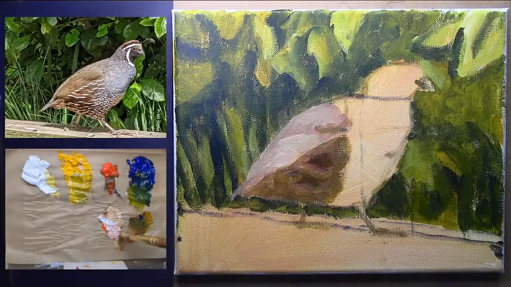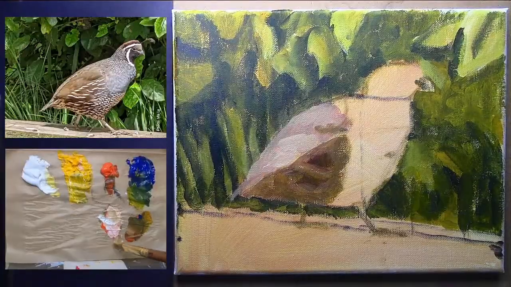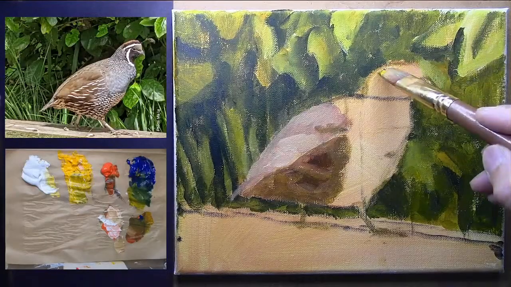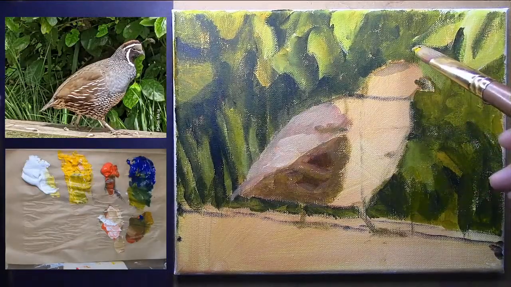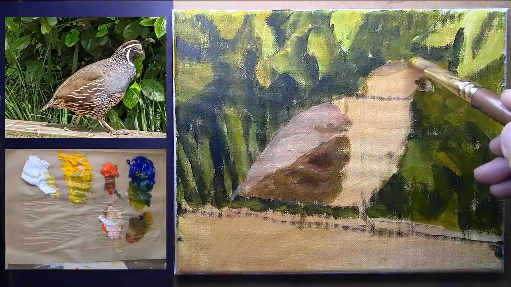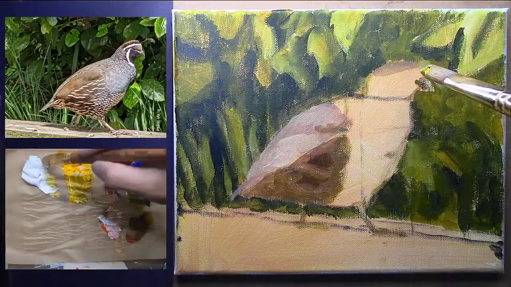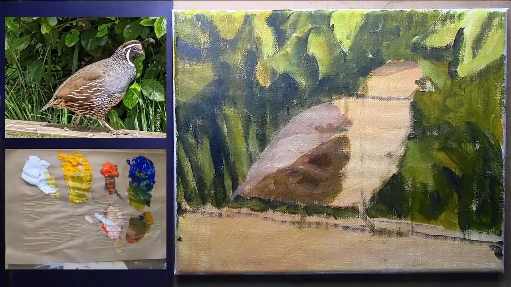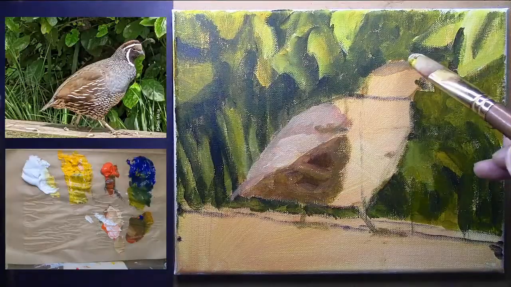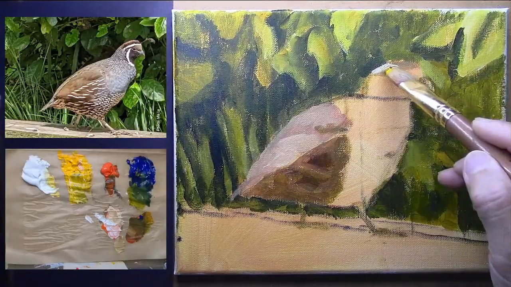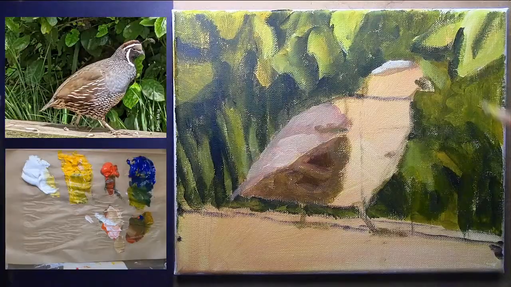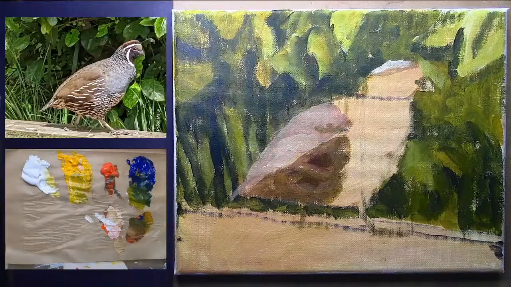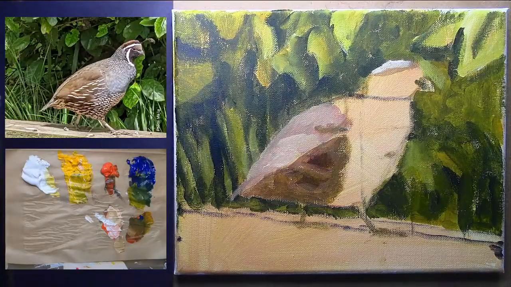Right. While I'm at it, let's paint the top of the head. It is brown as well. And with a highlight on the very top. If it doesn't stand out enough, I will paint the background darker.